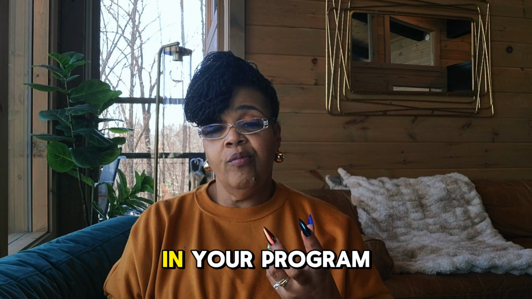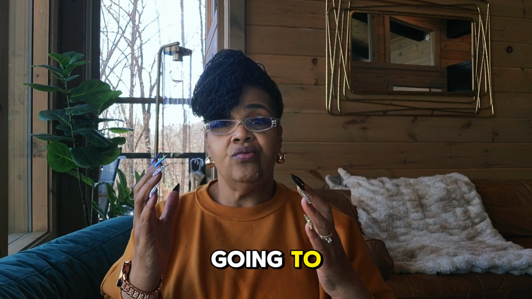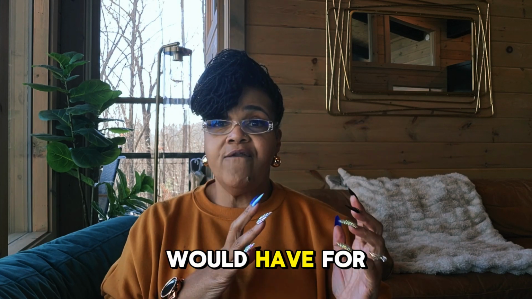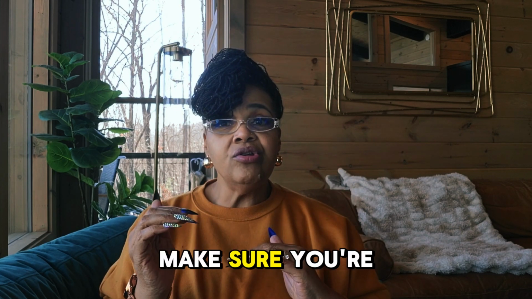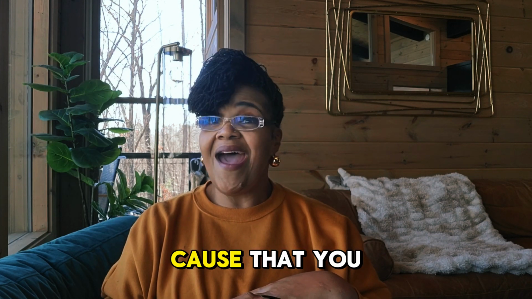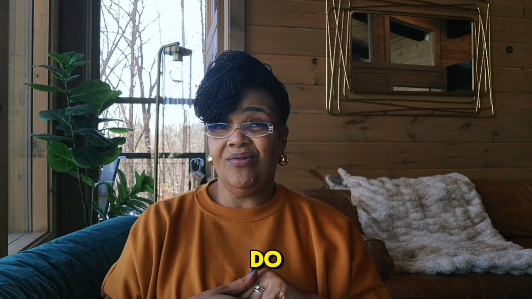As you're doing that, it's going to lay out the type of programming you would have for them. This is why I tell people all the time, make sure you're out in the community and you know what's going on in your neighborhood and what is needed, because you might find a gap that's missing, and that's what you really want to fill.